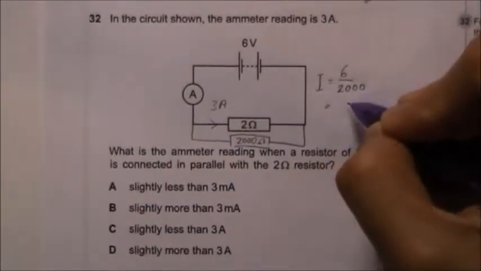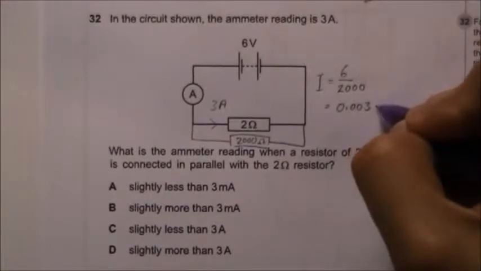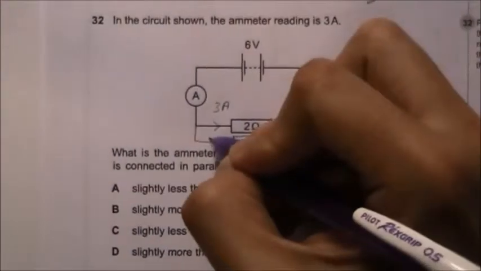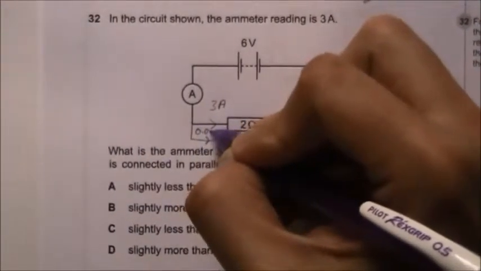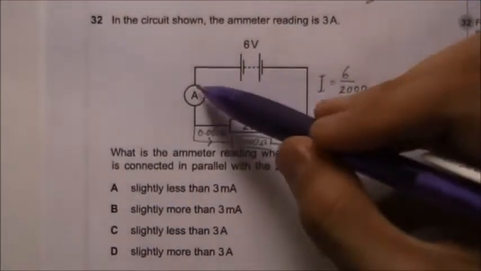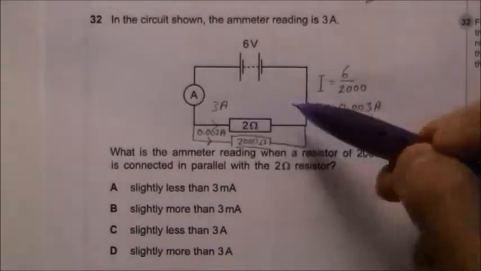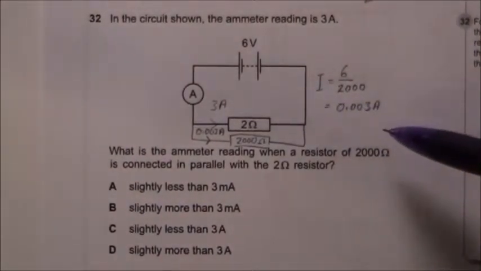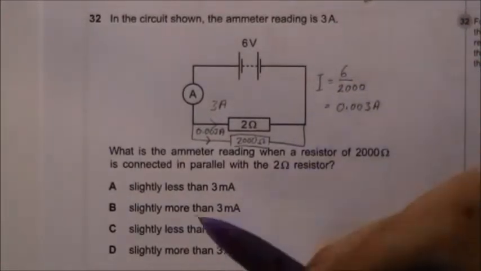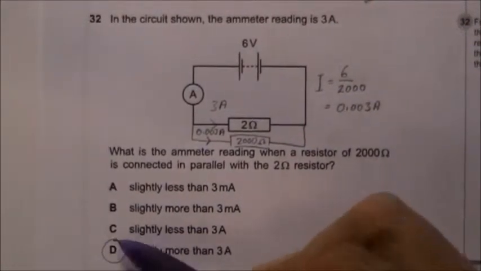That will give us 0.003 ampere. So the current passing through the ammeter will be 3 plus 0.003, which is 3.003 ampere. So it will be slightly more than 3 ampere. D.